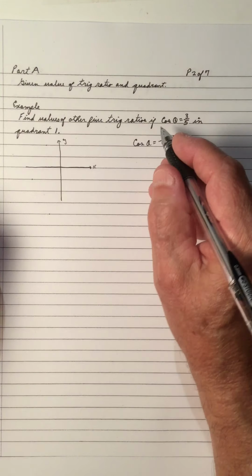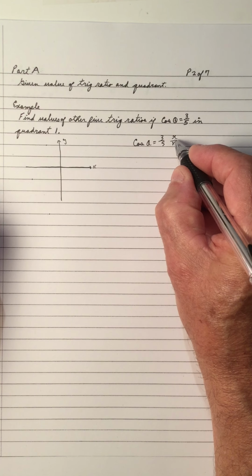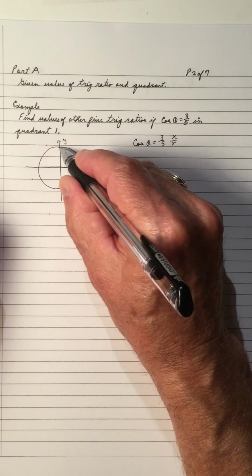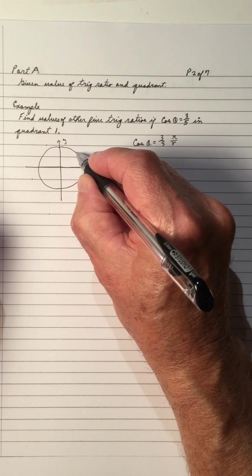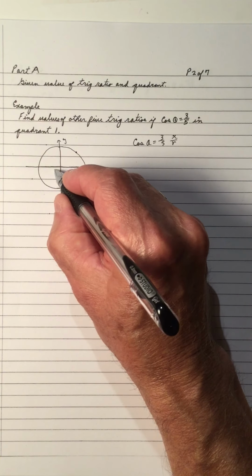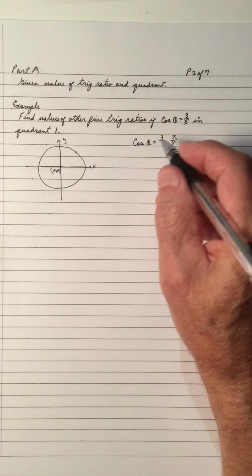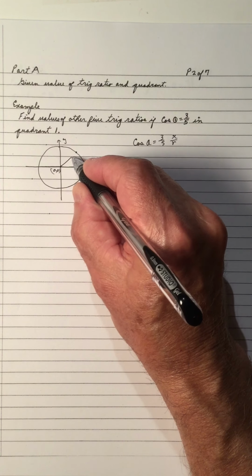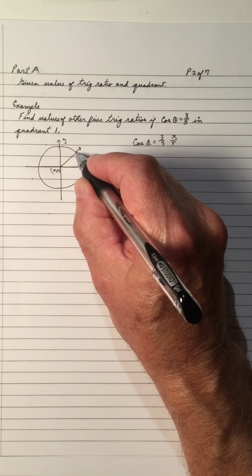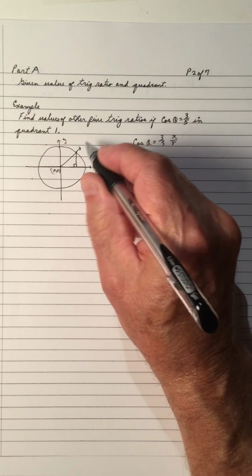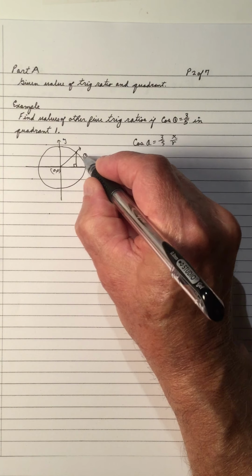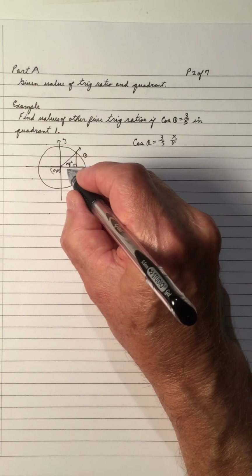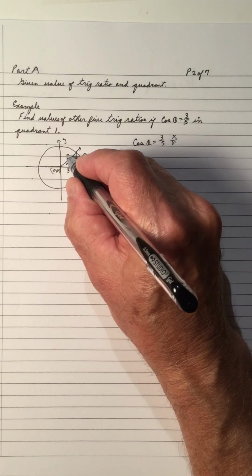So, cos theta is 3/5, which is the x over r. So, let's draw a circle, and we'll plot a point. Let's take this point right here. Don't have to be exact. The center of the circle is 0, 0. If we do a terminal arm going out to this point, and we drop a perpendicular to the x-axis, then this is theta, and this is the reference angle, which is also the theta. And so x is 3, and r is 5.